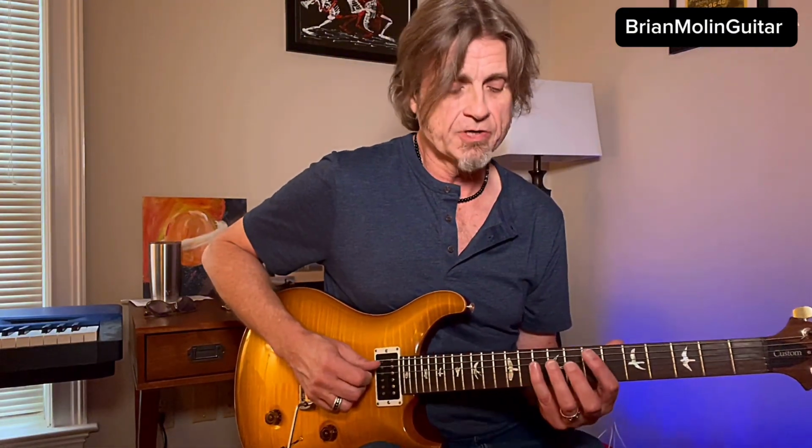That F sharp right there. All right, let's check out the chord tones. The chord tones for C major 7 are C, E, G, and B. Here's the C. Here's the E. Here's the G. Here's the B.